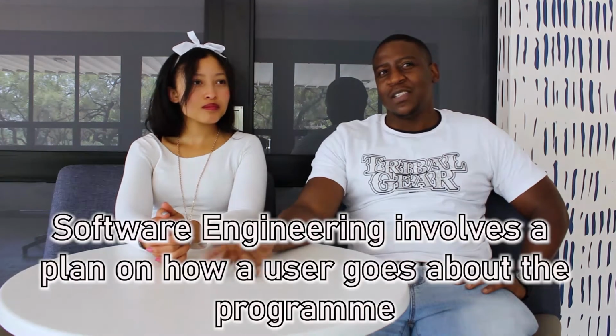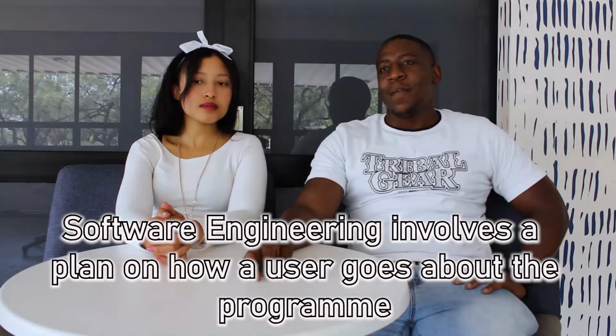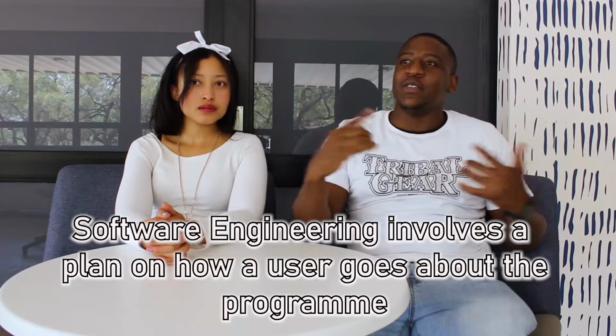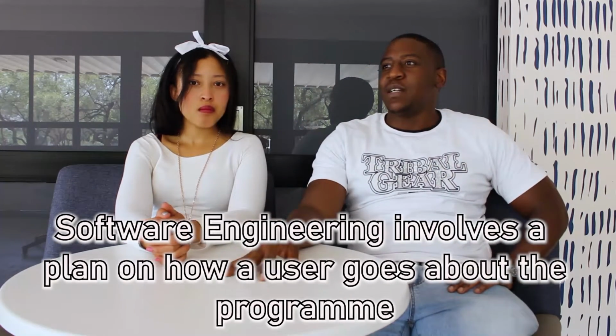Yeah. Then software engineering is basically a plan, because you have to make sure the user knows how to use it. It's pointless to design an application and the user that you designed it for can't use it. So it's about planning it and putting together different parts of IT. Yeah. Wow, I like how everything comes together like that.